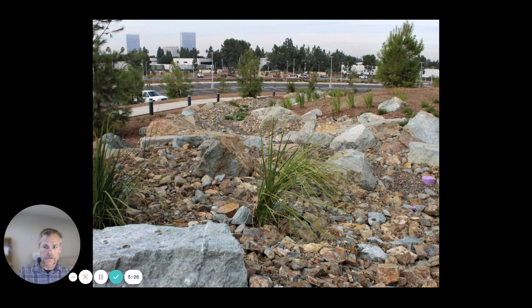And then something to acknowledge here is that even when a boulder is not buried a third into the ground, a simulated buried look can be achieved by spreading organic ground cover or inorganic ground cover around the base of the boulders to a sufficient depth to make it look like they were actually buried. So it's a bit of a cheat factor, a way to cheat that.